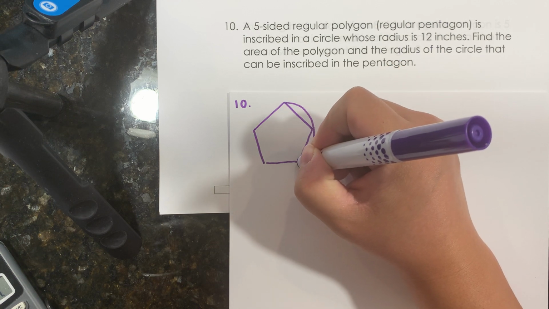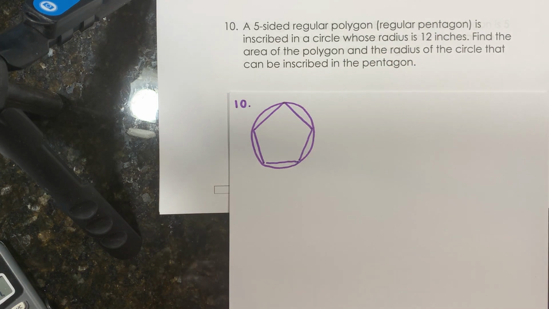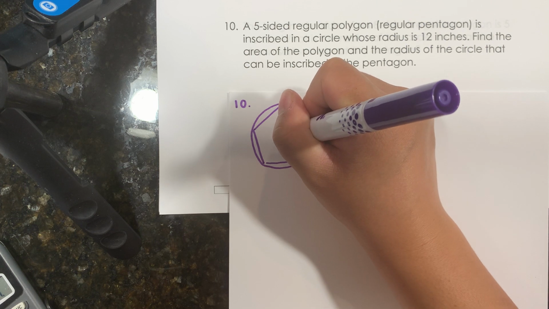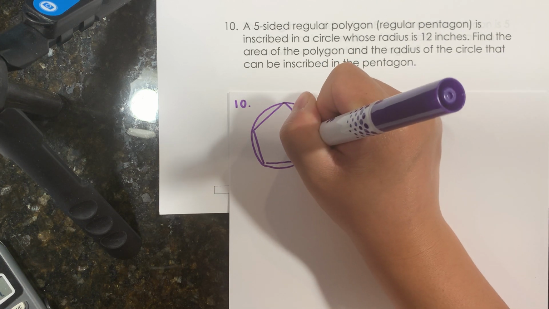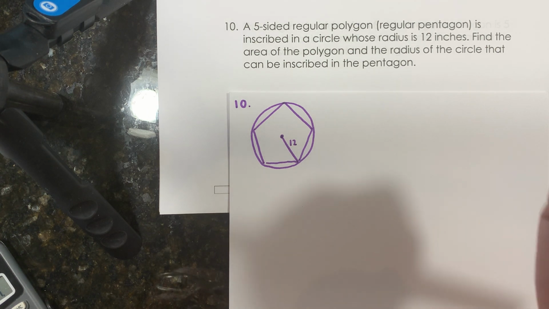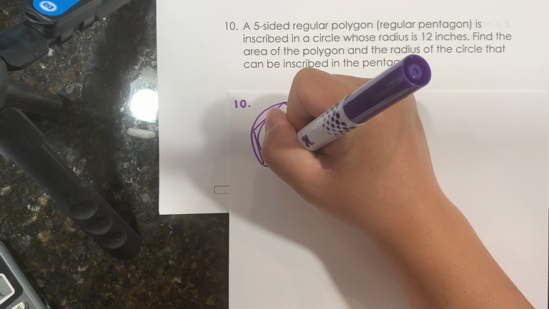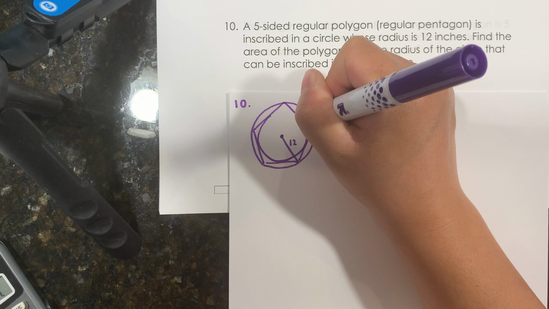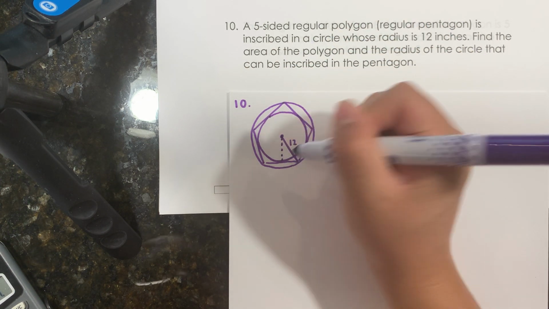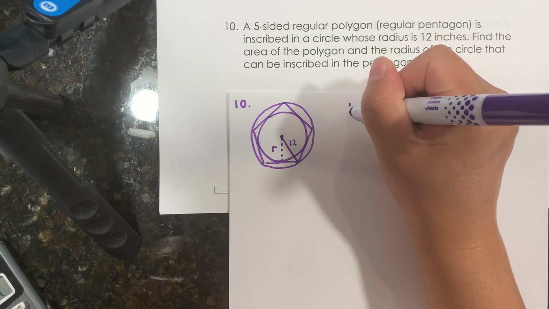This would be the circle whose radius is 12. So that means from here to a point on the circle would be 12. Find the area of the polygon and find the radius of the circle that can be inscribed in the pentagon. So the one that can be inscribed in the pentagon would be this one here. And the radius of that one would end up just being the height. So I'm just going to redraw one of the triangles.